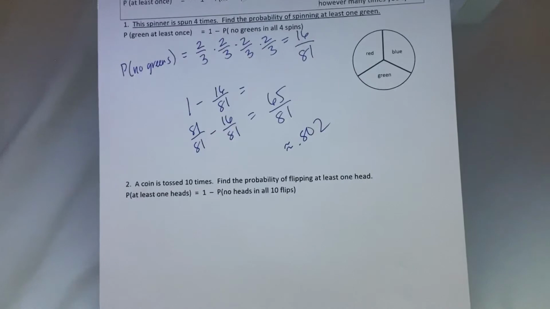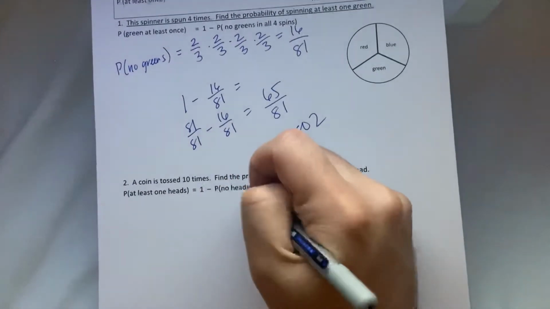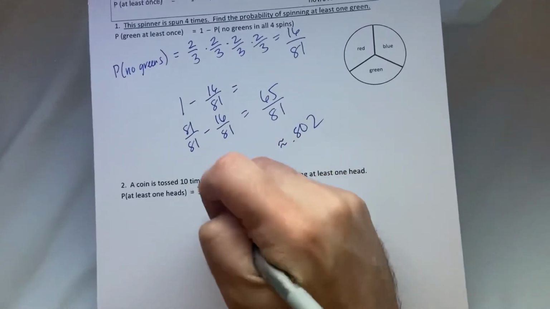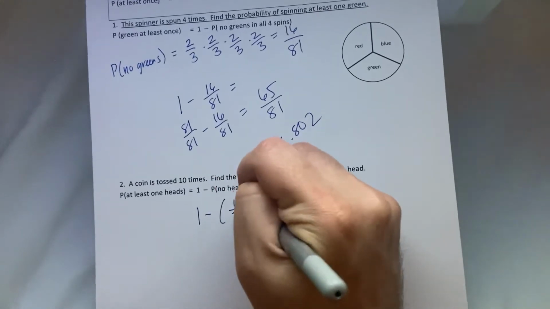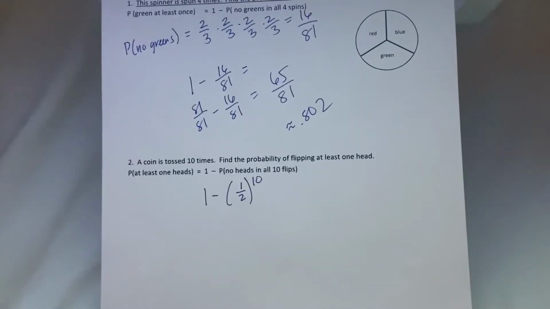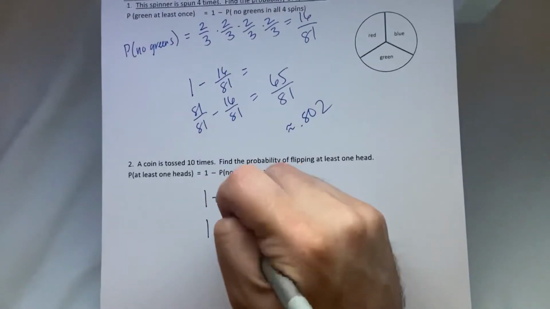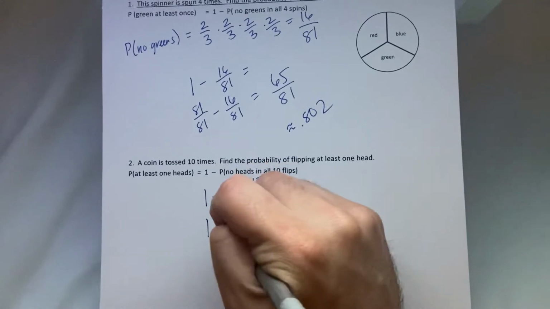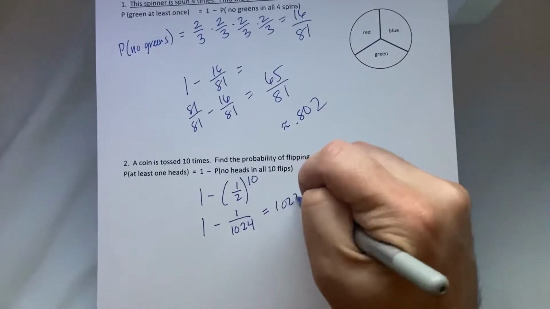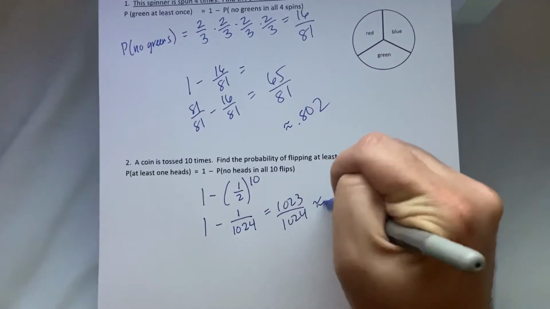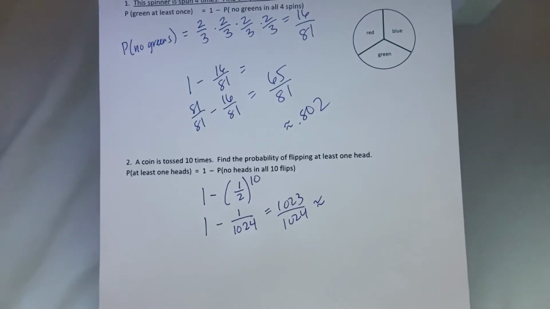The coin is tossed 10 times. Find the probability of it flipping at least 1 heads. What are the chances of not getting a heads in 10 flips? Well, that'd be 1/2 getting tails to the 10th. So 1 minus 1/2 to the 10th. Just 1 minus 1 over 1,024. If you put it into the calculator, see what 2 to the 10th is. Or 1,023 out of 1,024. This is an incredibly large number, like 0.999.